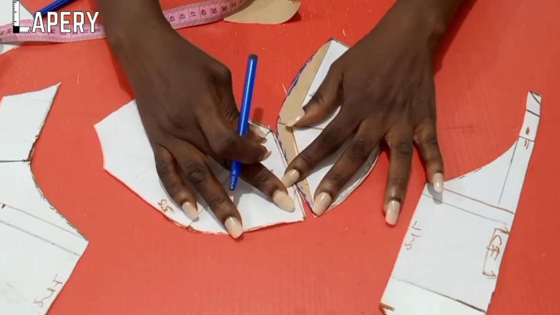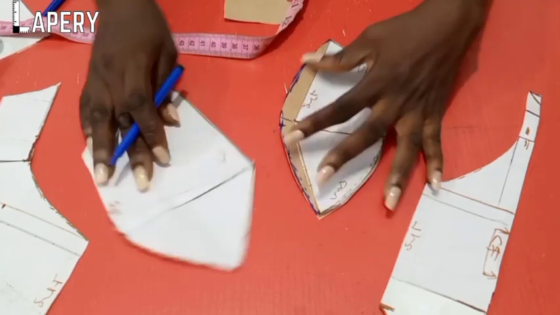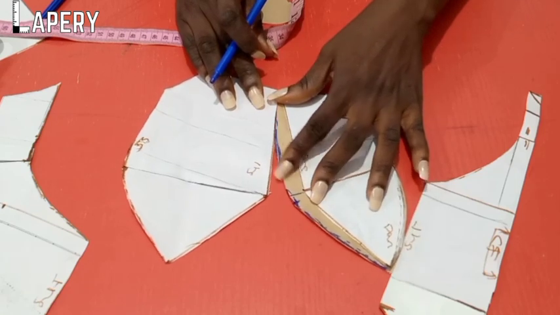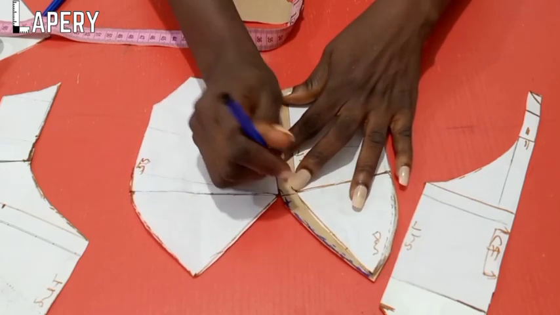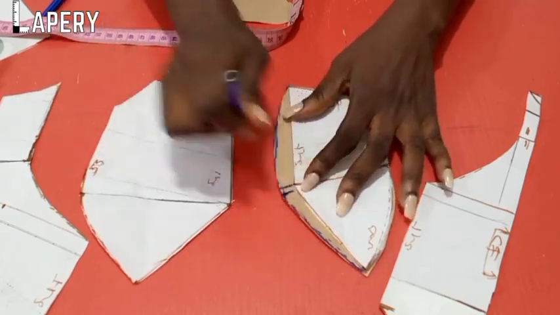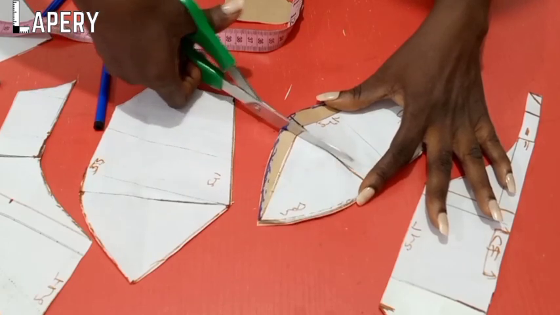So I'll check now if there's any form of excess this way. I think this is slightly more, so I'll mark. From the neck point, the same way I try to cross check what I'm having, like so, I'll also mark. Whatever excess I have here, I'll simply cut through it and lap it over, just more like you handle gaping.